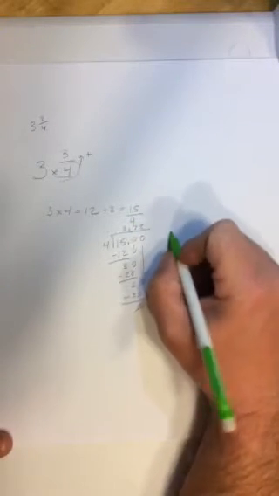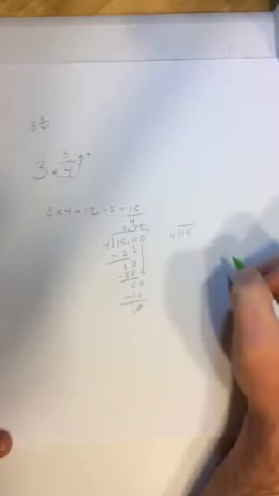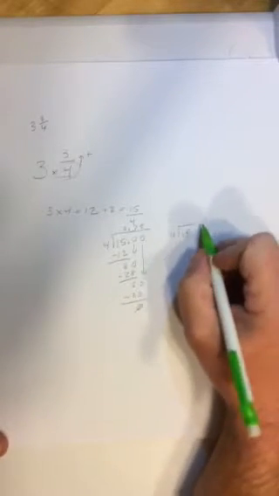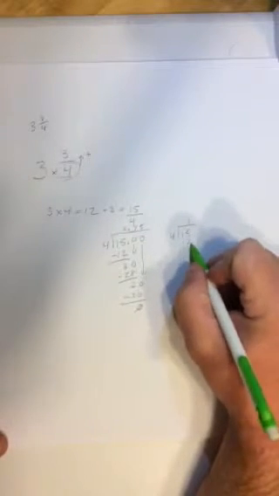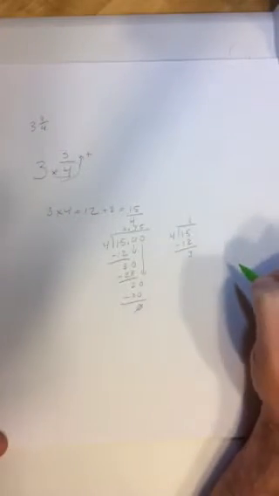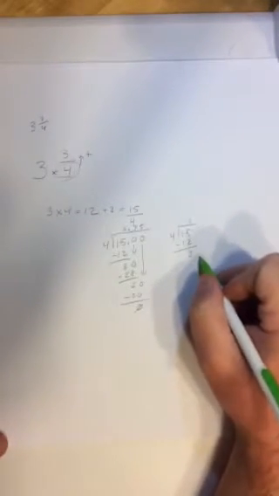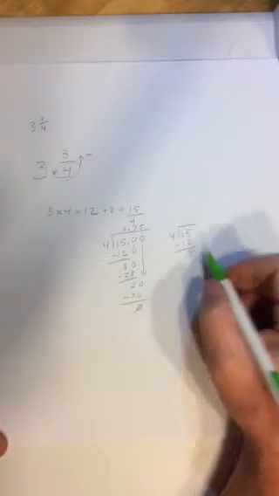Now, if you want to stop a little short of that, here's the other way this is going to work. You take your 15 and divide it by 4. We already said that 4 goes into 15 3 times, because when you multiply them together, you get 12. 15 minus 12 is 3. Now, we could stop here and realize that we can write our remainder as a fraction.